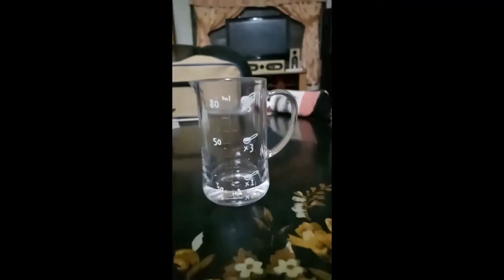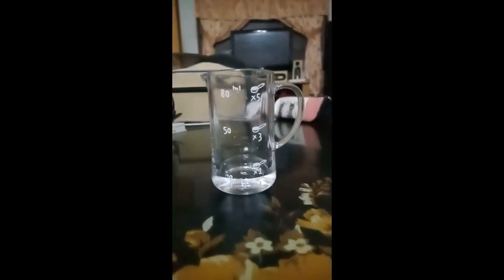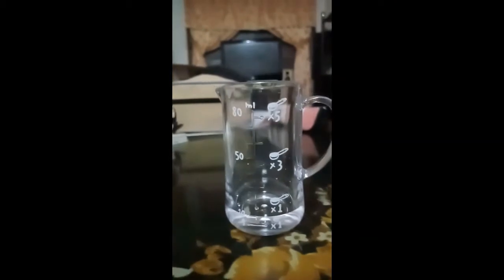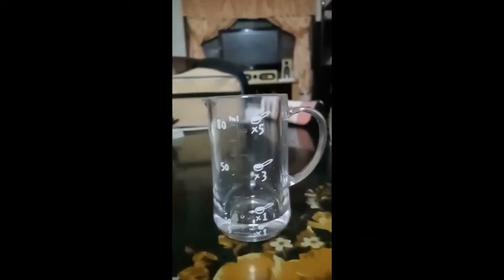Here I will be adding vinegar, about 10 ml, which I measured with the DIY small beaker. During addition of vinegar, I added slowly and steadily.